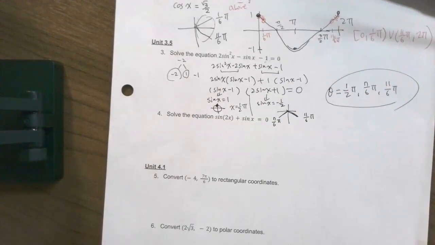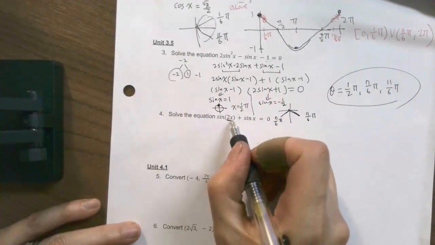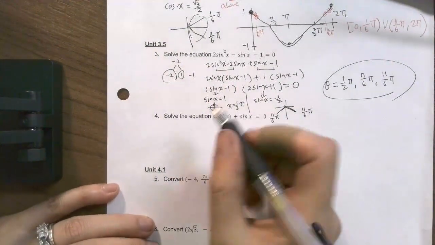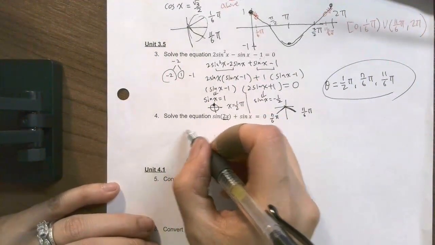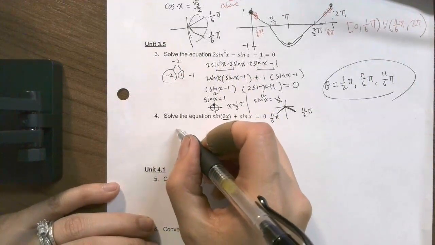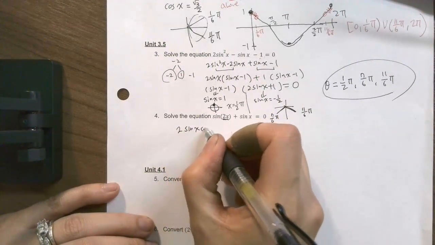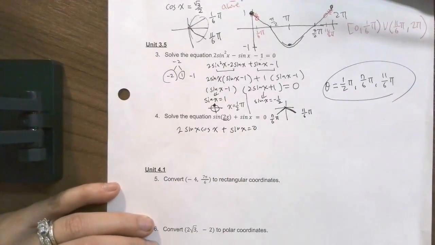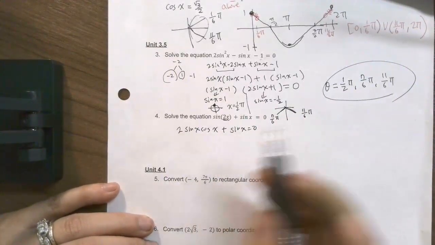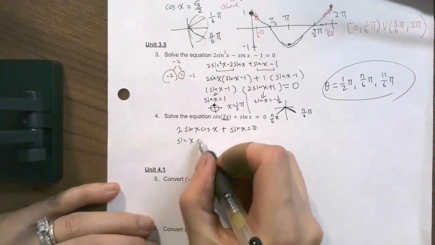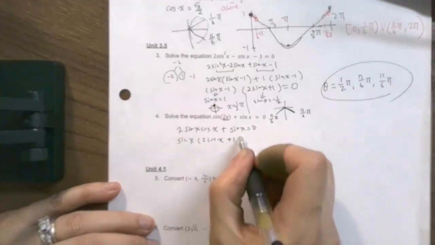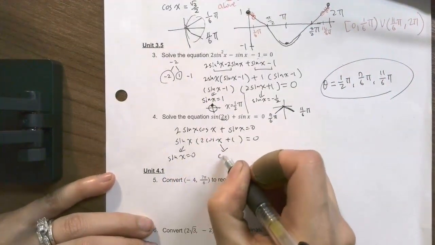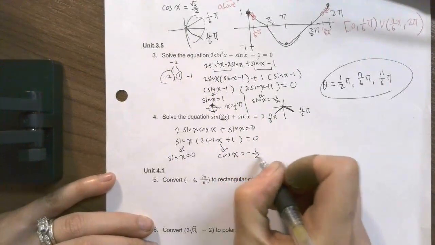Number 4, solve it. I noticed the double angle identity. You don't have to worry about this on your test, but using what we learned before the benchmark: sine of 2x is the same as 2 sine of x cosine of x, plus sine of x is equal to 0. Now what? Factor it. How do you factor this? GCF, sine of x. Sine of x times 2 cosine of x plus 1 is equal to 0. Set each factor equal to 0. Sine of x is equal to 0. Cosine of x is equal to negative half.